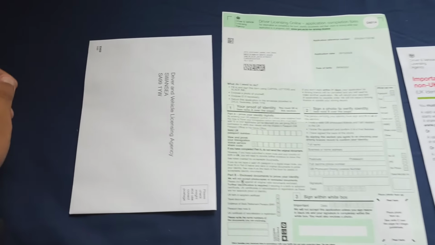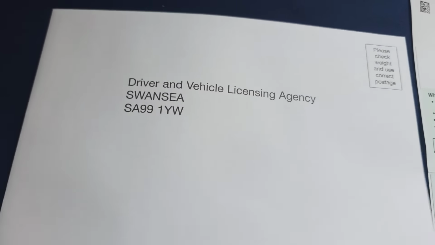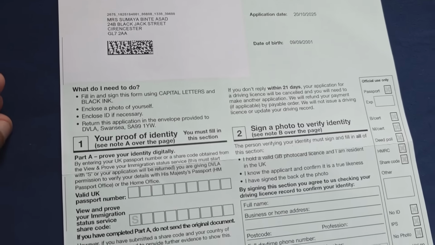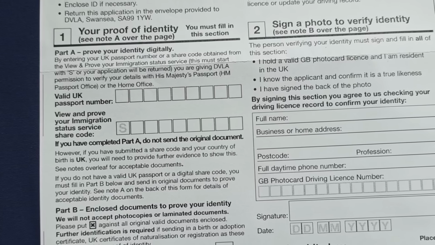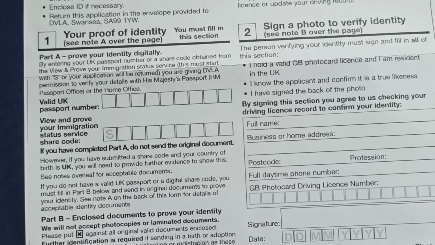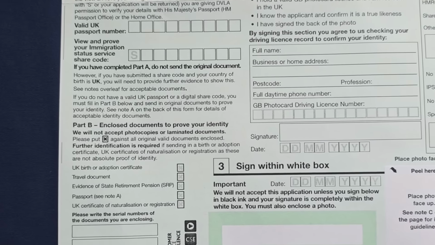Now the first white thing that you see on the left is an envelope which already has the address where you need to return it. Now this is your application form which you need to fill in now, and then you need to put it in that white envelope. To fill in this form, first of all you need to prove your identity, and to prove this you need to write your share code here in capital letters.